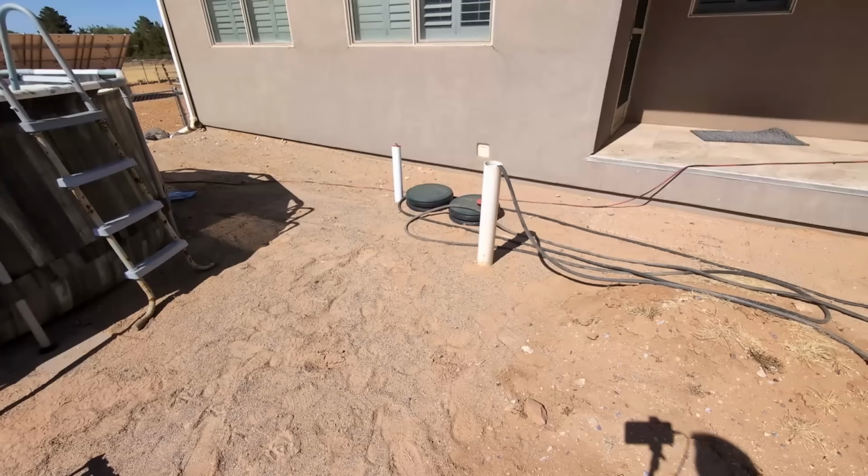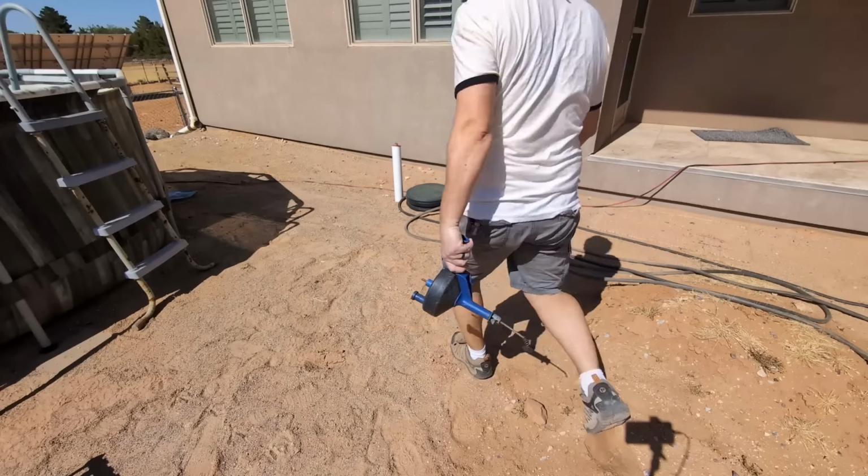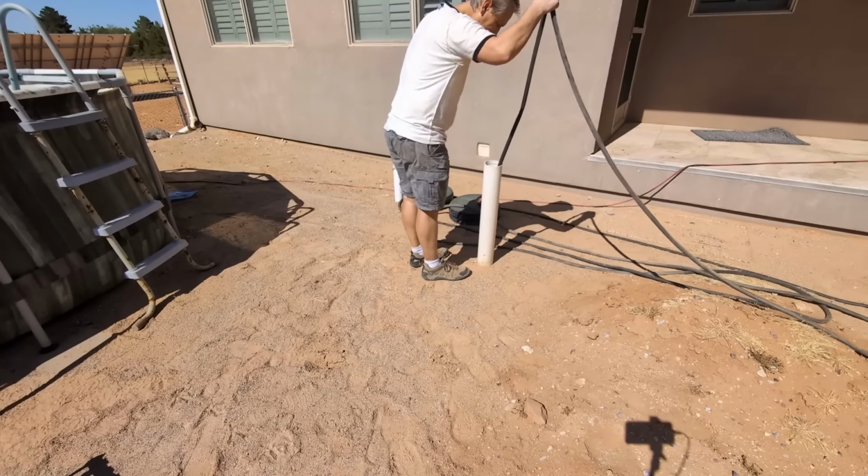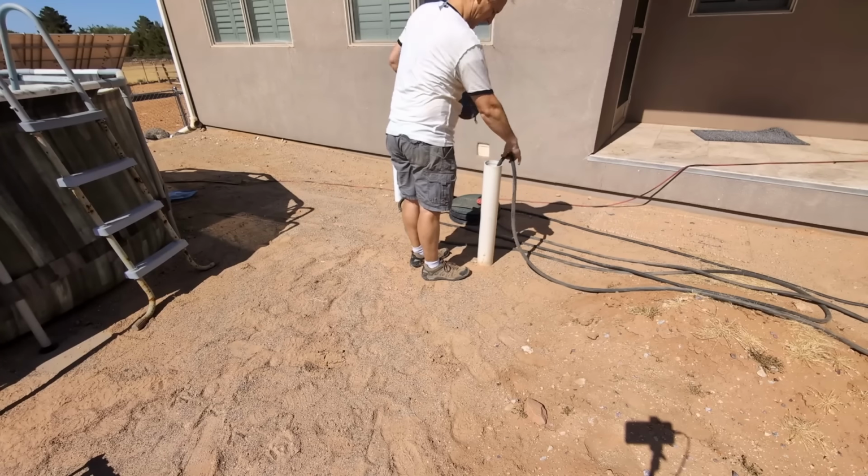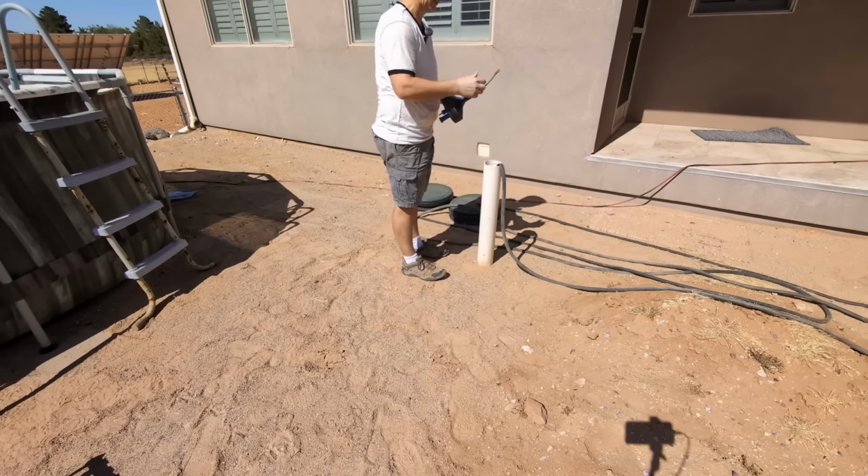All right, I've got water trickling in through the hose there. Should be just kind of drizzling. Yeah, not a ton. And let's unleash this thing.